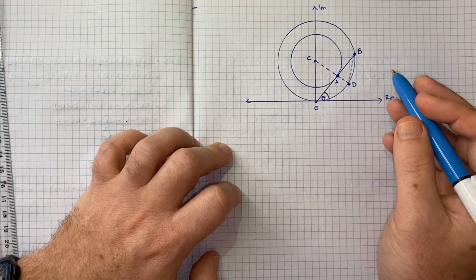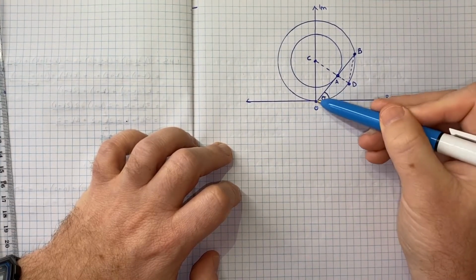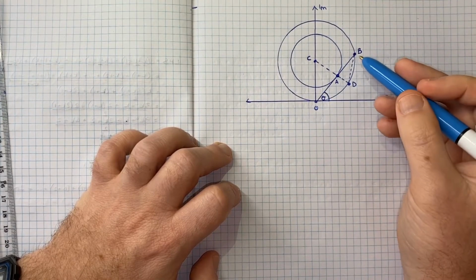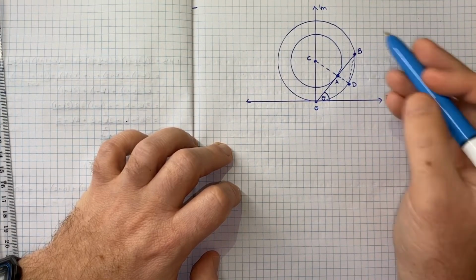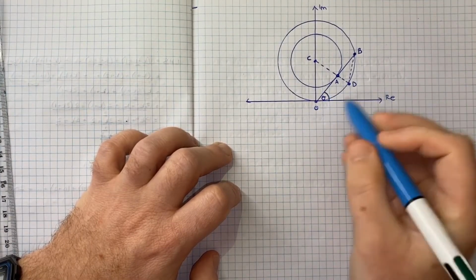If we go back to the basics of exponential form, we'll have the length or the modulus of the complex number times e to the power of i theta, where theta is our angle that the complex number makes with the real axis.